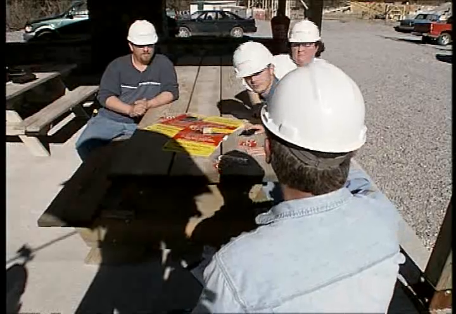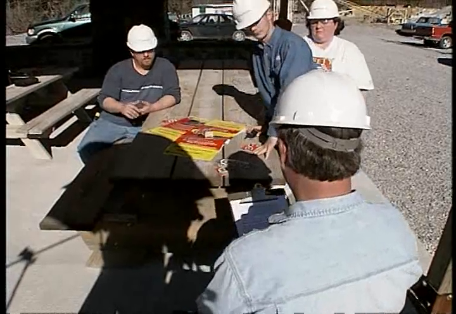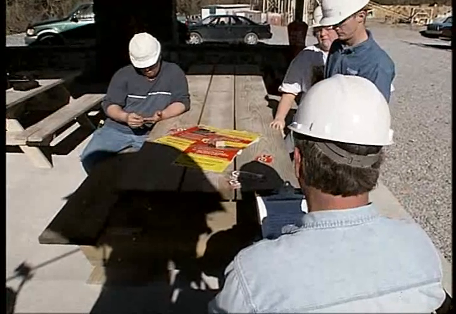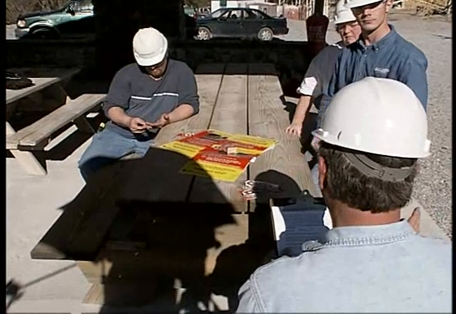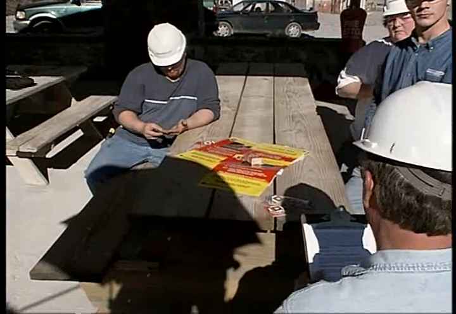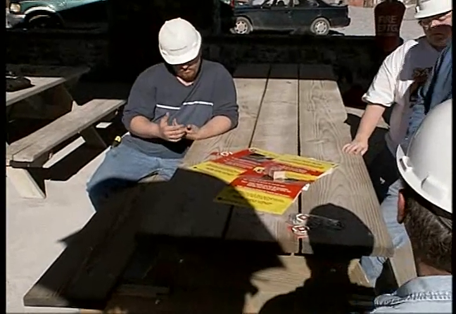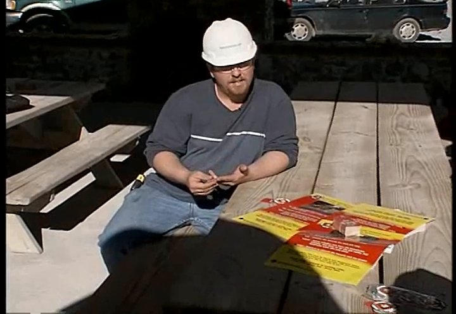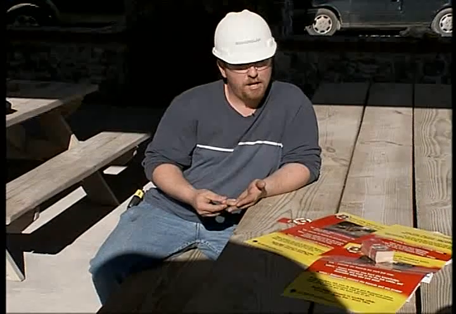Hey guys, think about that safety talk. Stop, look around, analyze the risks before you start your jobs, and manage any risks by fixing, getting help, or reporting the hazard. Stop, look, analyze, fix it, get help, and report.